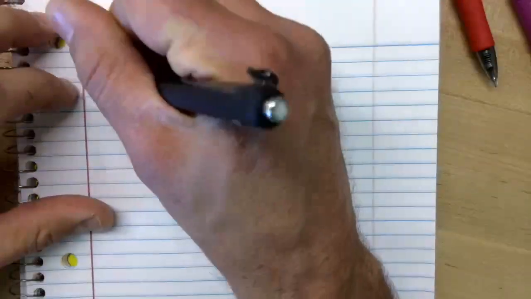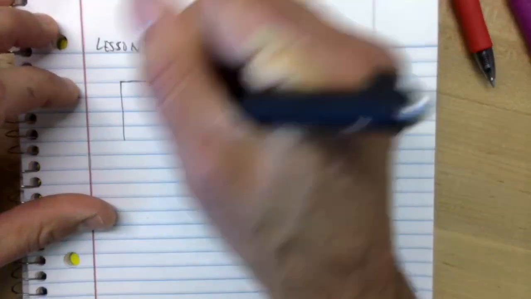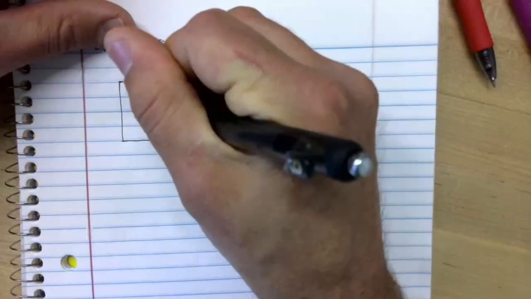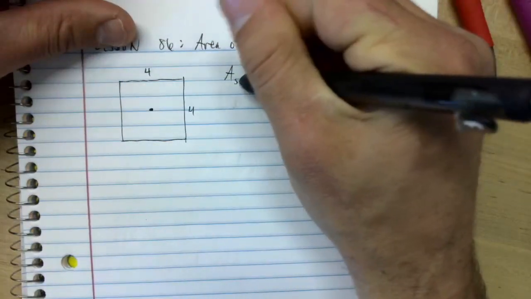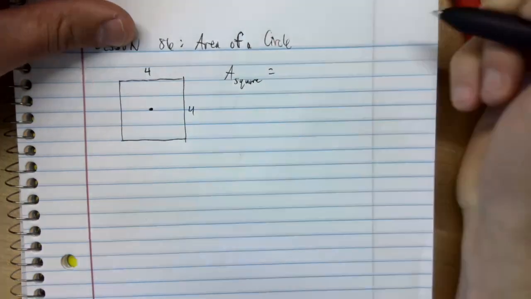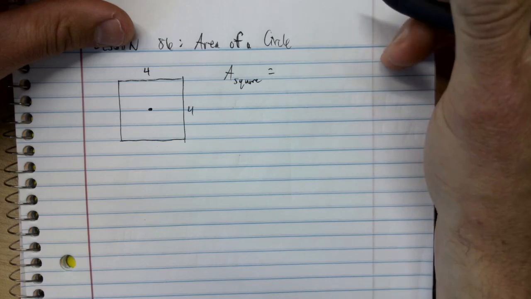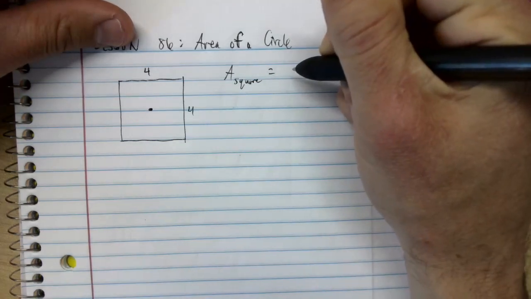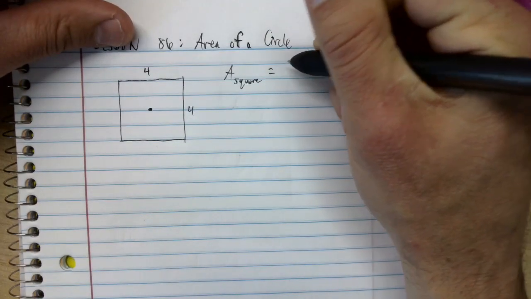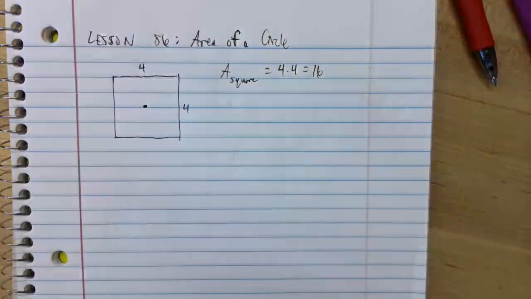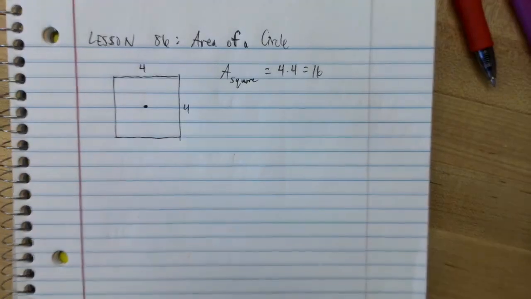Okay, so let's take a look at this, which is just going to be copied from the book. If I had 4 times 4 like that, let's put a center point here. The area of the square would be, what would it be? 16. Okay, 4 times 4, or 16, right? Side squared. Length times width, if you will, but they're both the same.